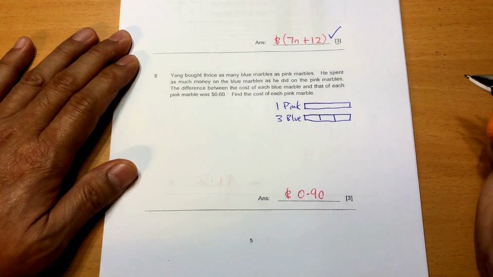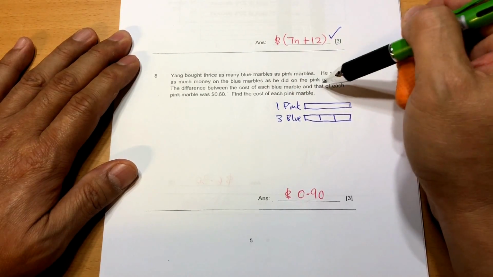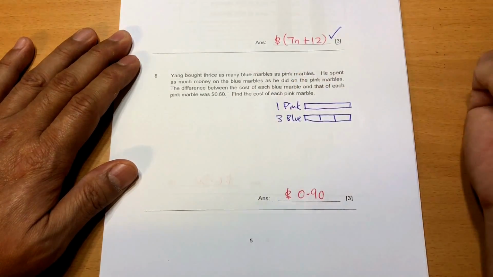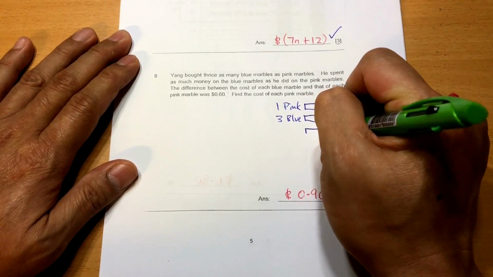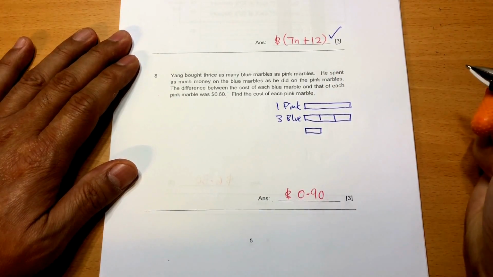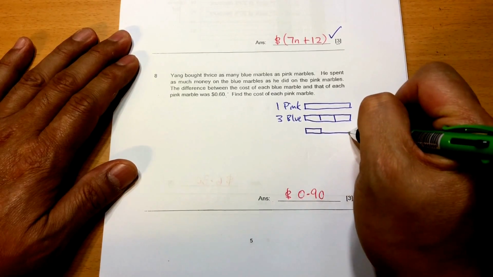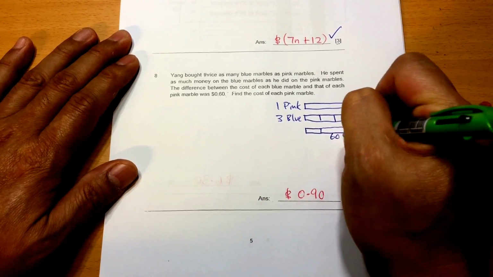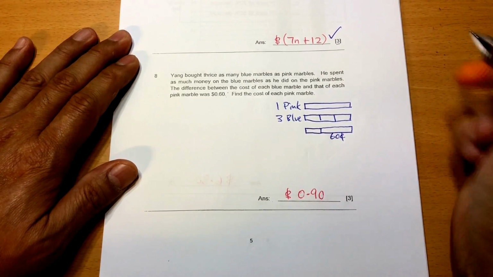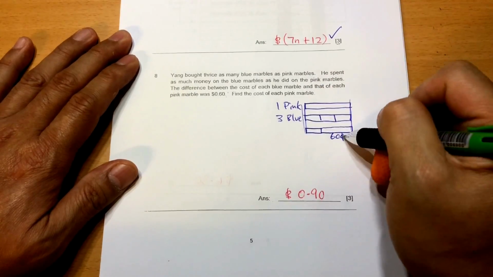blue marbles. Now the difference in cost between each blue marble and that of a pink marble is 60 cents. So let's say we had only 1 blue marble there. To make up the difference to get to 1 pink marble, that's 60 cents there, and that's all lined up. That's the price difference there.